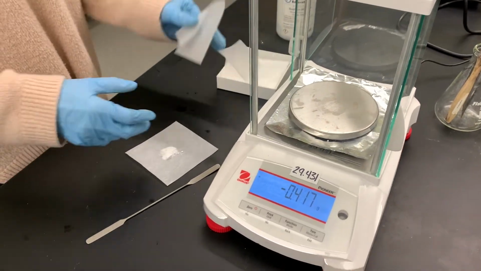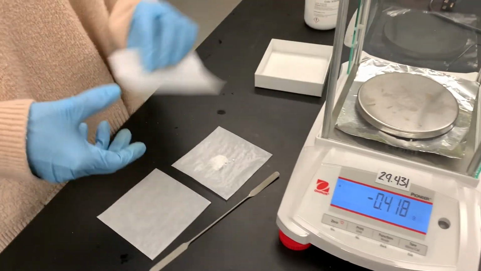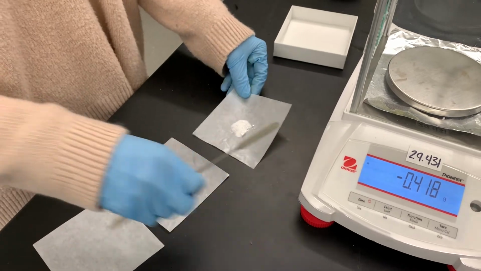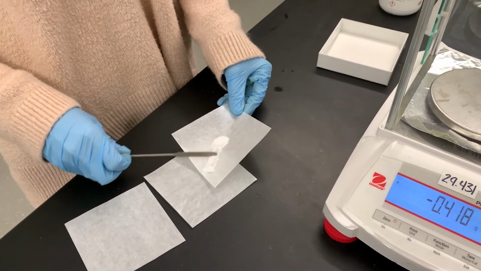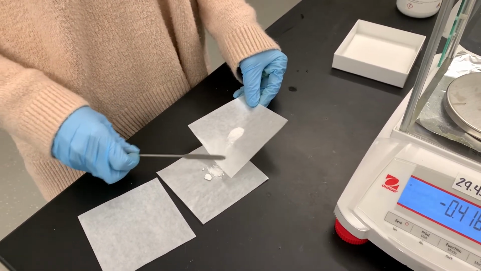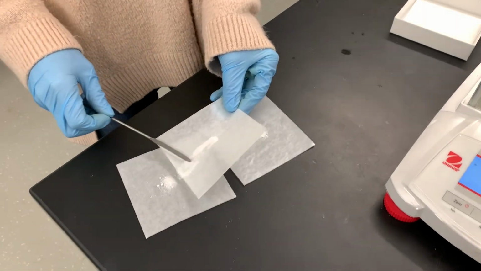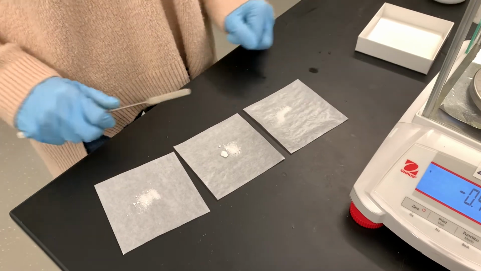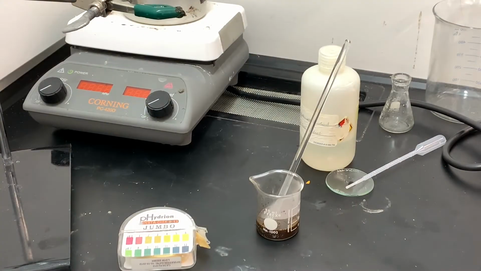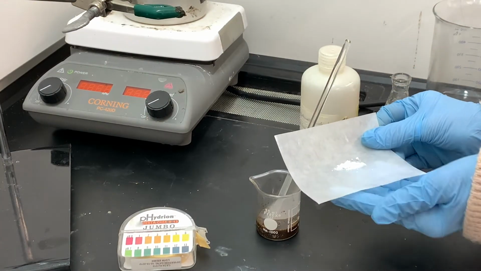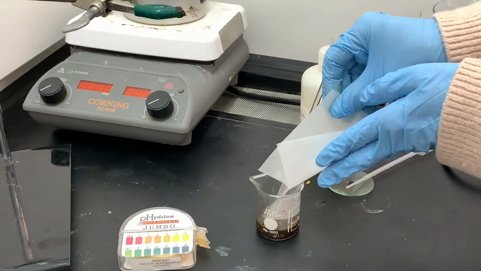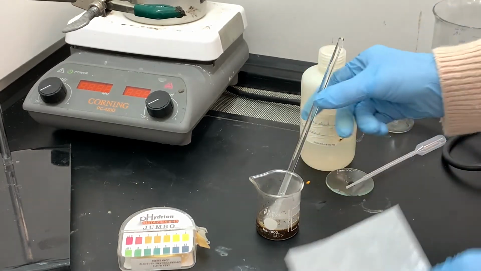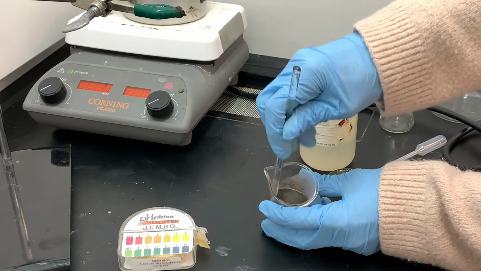They don't need to be the exact same size, because all of this will end up being added in 3 separate amounts. I'm going to add one of the portions of the sodium bisulfite, one of the 1/3 of 1/2 gram portions, and mix this up really well.